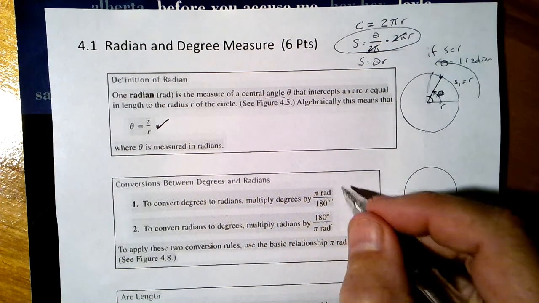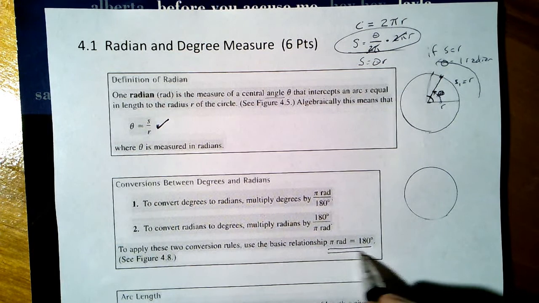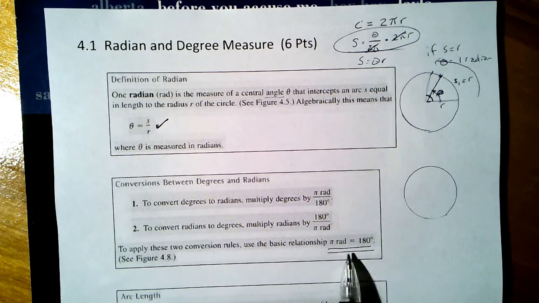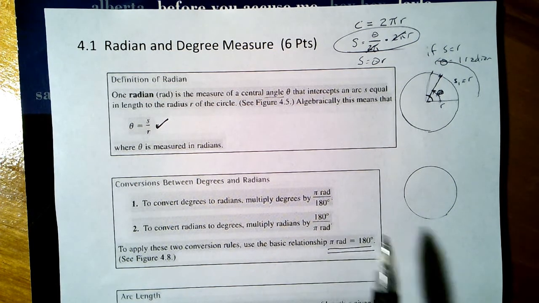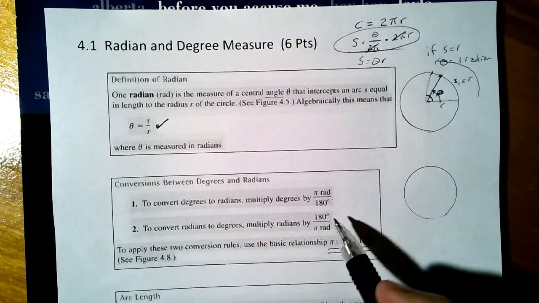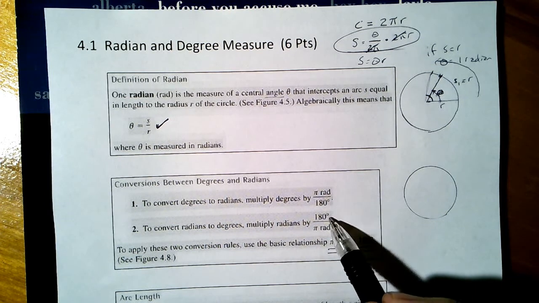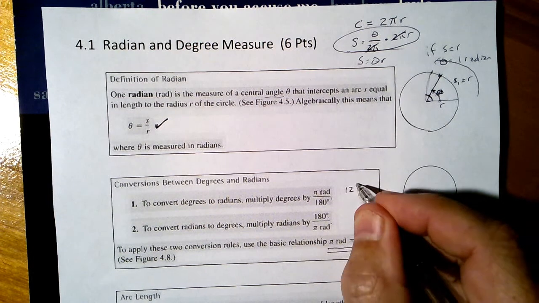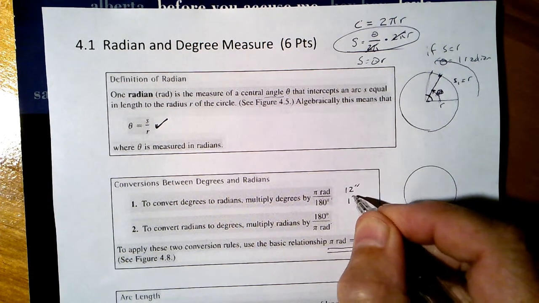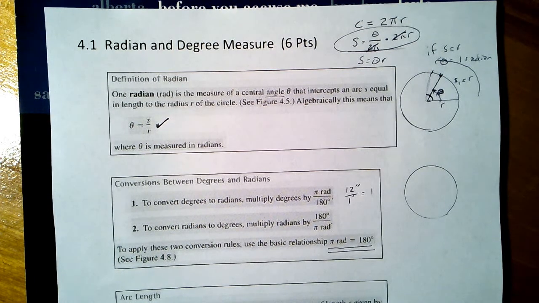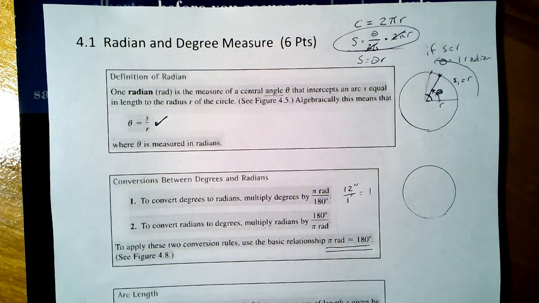Pi radians, since they probably should start this with pi radians equals 180 degrees. Pi radians divided by 180 degrees is just 1. And 180 degrees divided by pi radians is 1. Now, much like 12 inches divided by 1 foot is just 1 unit. They're equal. 12 inches, 1 foot, equal. So there you have it for those first three.